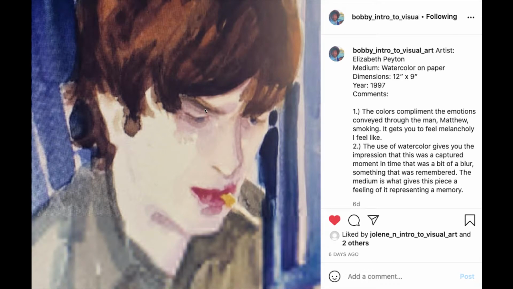This one by Bobby, let's see. Artist Elizabeth Payton, watercolor on paper, 12 by 9, 1997. The colors complement the emotions conveyed through the man, Matthew Smoking. It gets you to feel melancholy, I feel like. I think that is totally true.